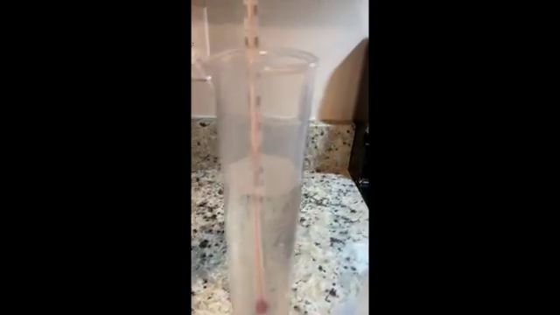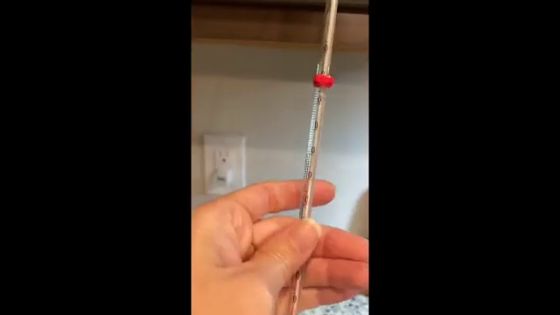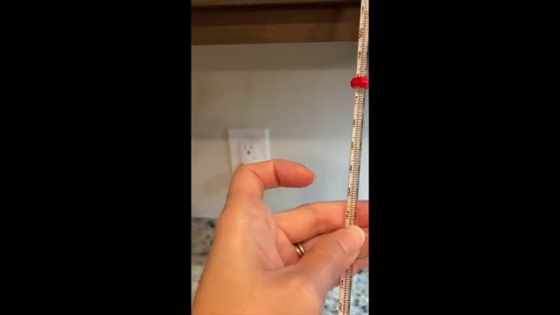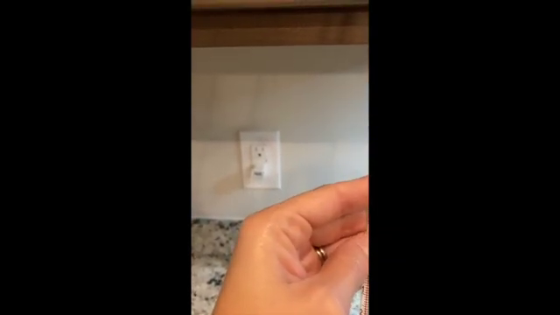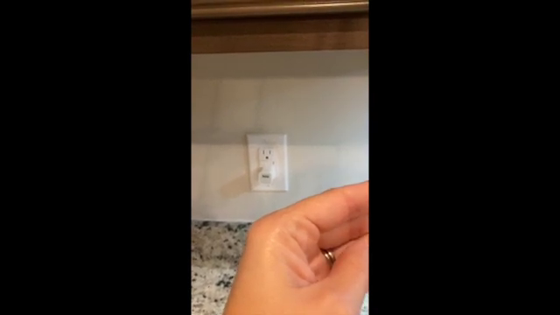All right, so I've been holding this up long enough. See if I can get this quickly so I don't heat up the thermometer. It's right below the 20. So it's about 18 degrees because each of those lines counts by 2s. That's 10, 12, 14, 16, 18.